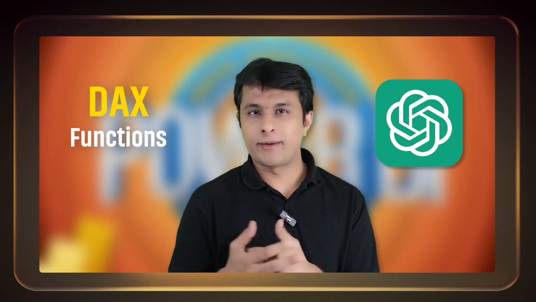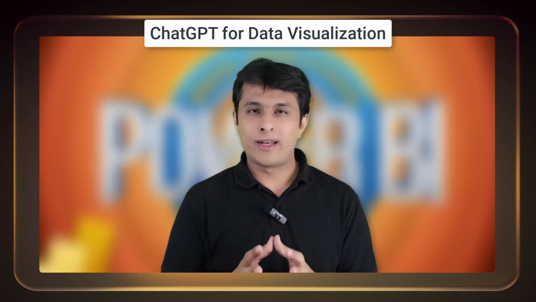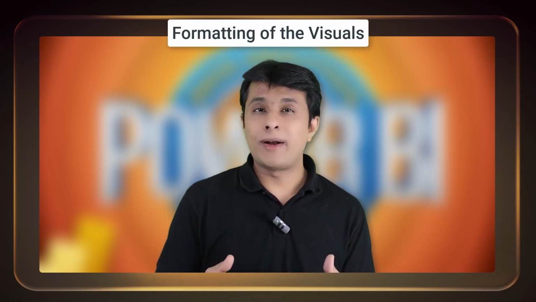Welcome back. We have seen how to implement ChatGPT for the DAX function for data modeling, and it can be vast, wider, unlimited, exhaustive. Now, how do I use ChatGPT for data visualization? When I come to data visualization, I'm more specifically concerned about the formatting of the visuals.